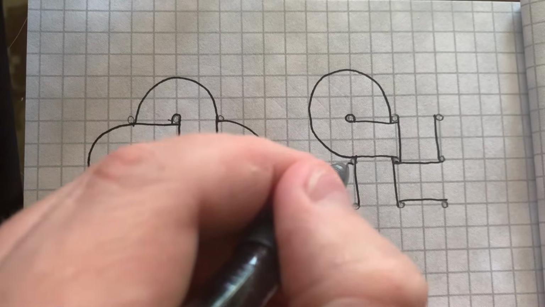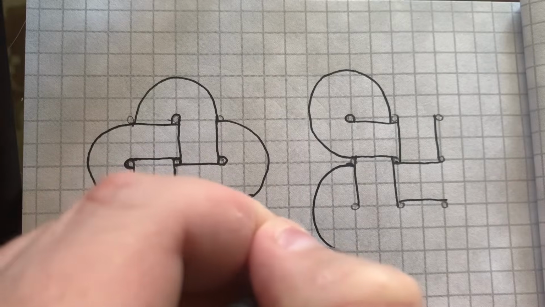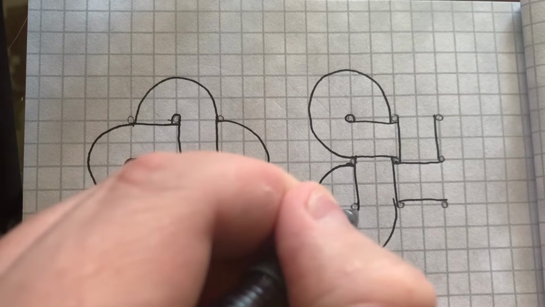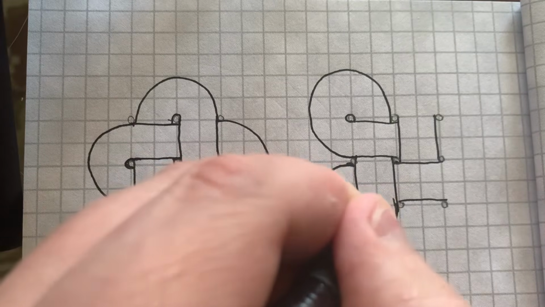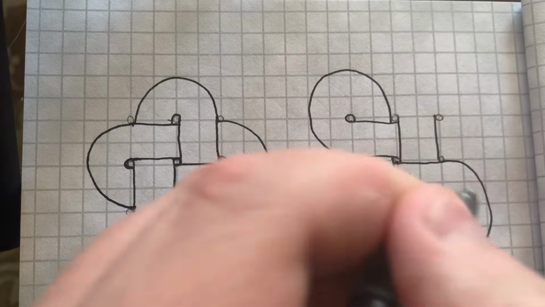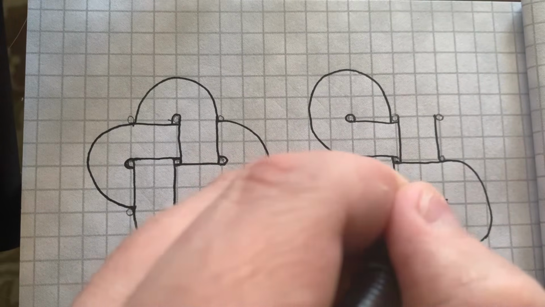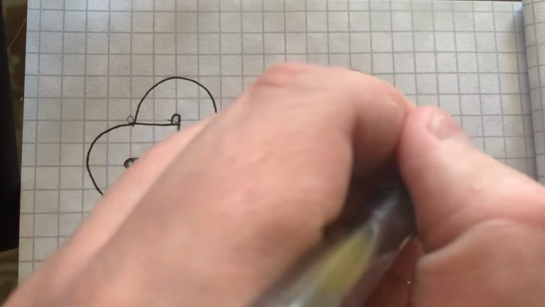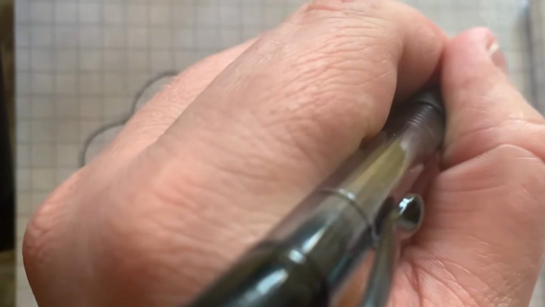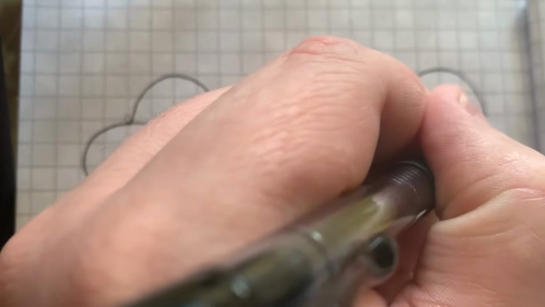But then over here, I'm going to just put a loop. That'll go right here, like that. Then over here, I'll put a loop like this. And then over here, I will make a loop that will connect like that.